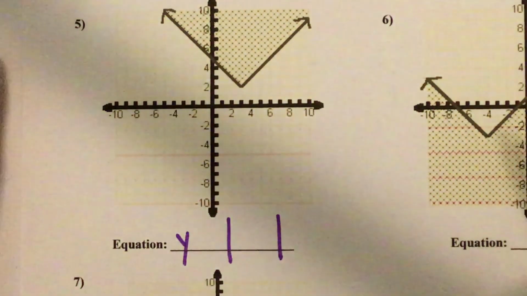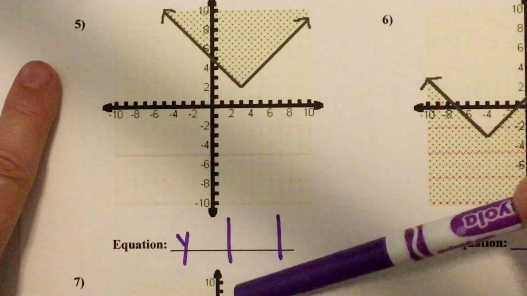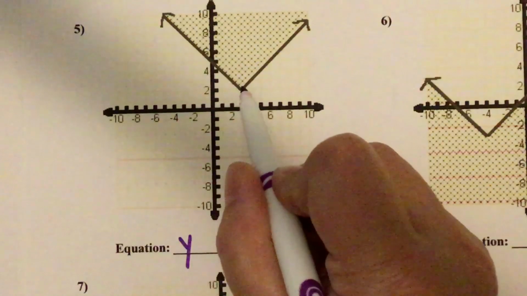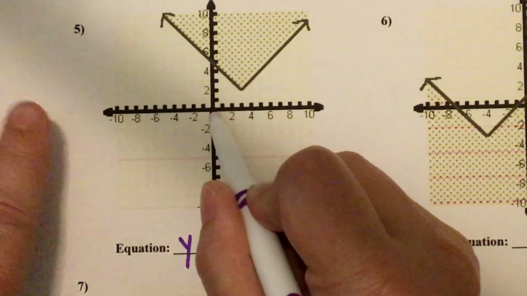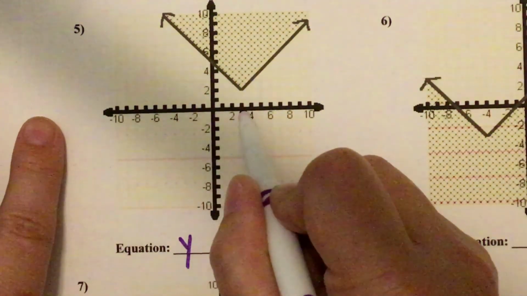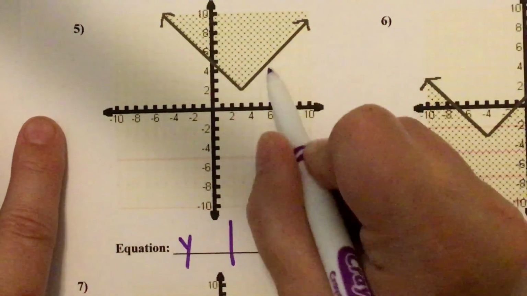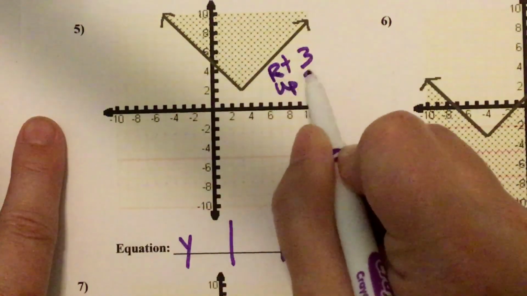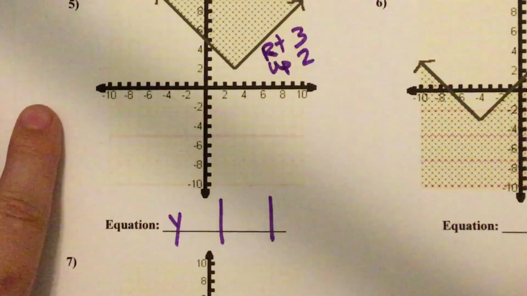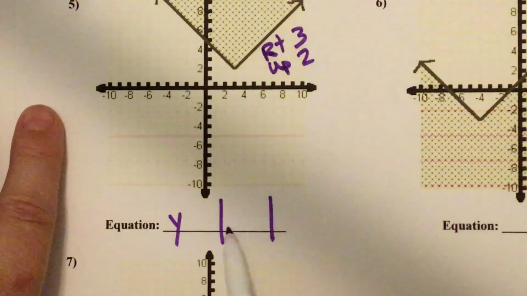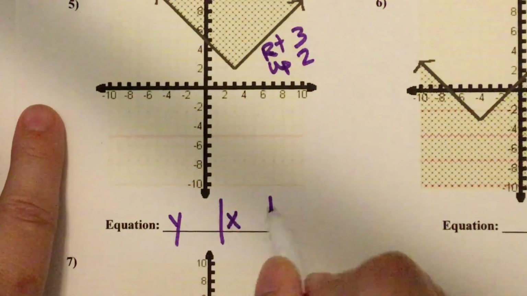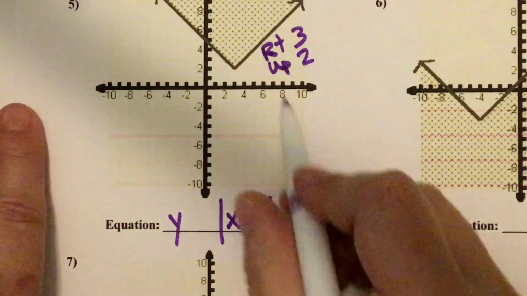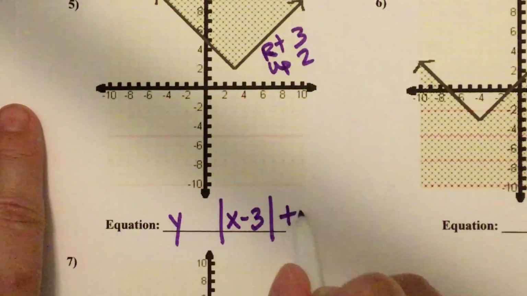All right, so with these problems, if the slope is a 1 or a -1, then I just need to know how it moves. So how did the vertex get here from 0, 0? It went right 3 and up 2. Okay, so to make something go left or right, remember that goes inside. So to make it go right 3, do you remember what it is? -3. And to make it go up 2, +2.